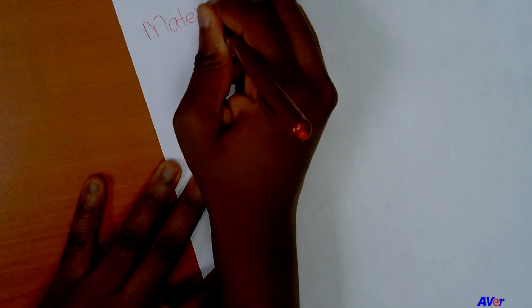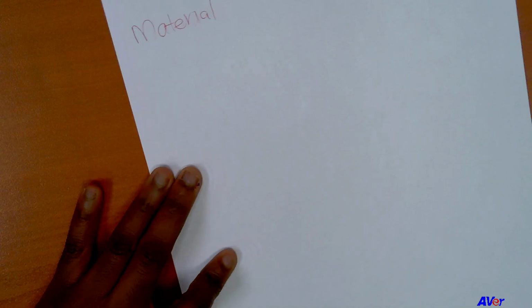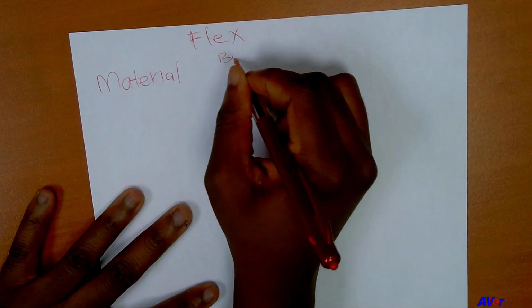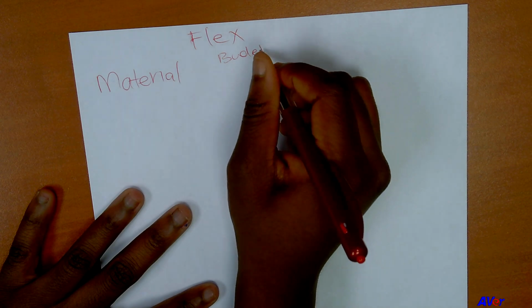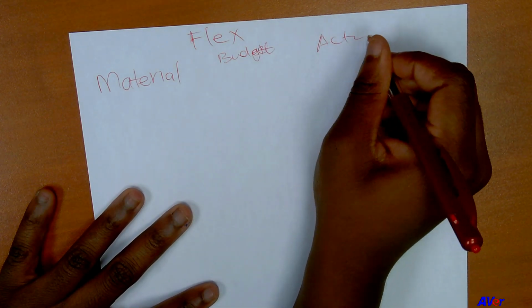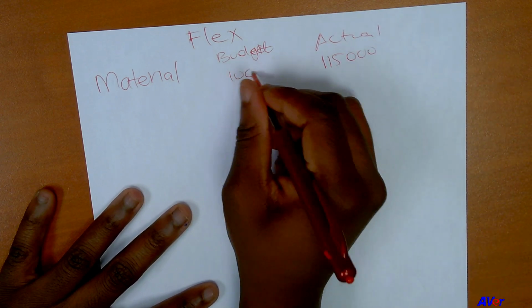Let us now go back to our example and say, if I'm using the logic that I've just given you, I'll use it for material. How do I flex then? How do I flex? Remember how we flex, we had said the budget and then the actual. We had said here we've got 115, here we've got 100.